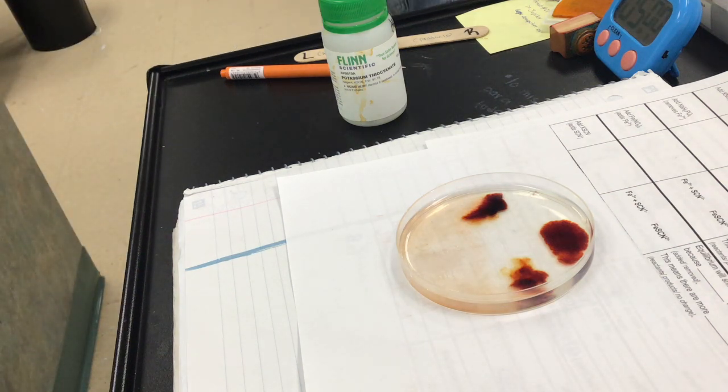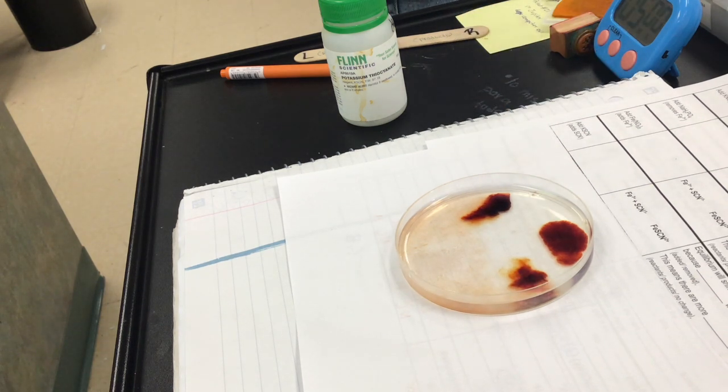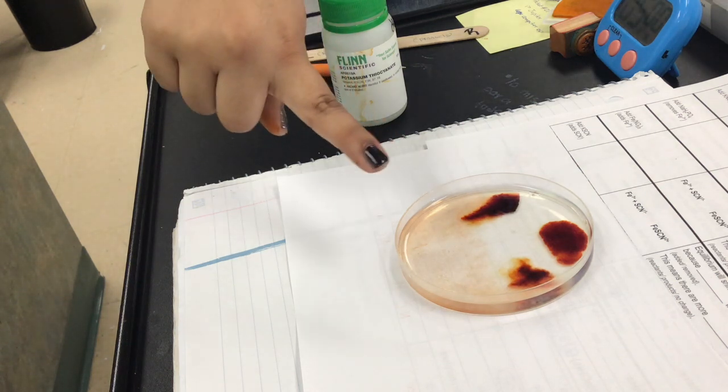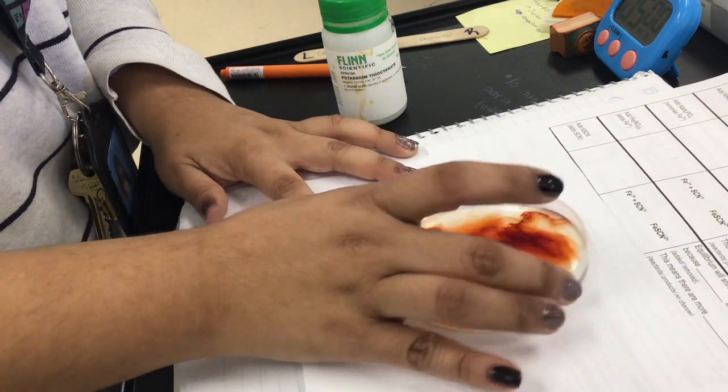Okay, so this top one is the drops, okay? And then this one is a powder over here on the bottom. Okay, so now I'm going to swirl together.